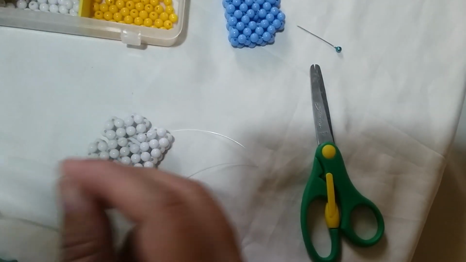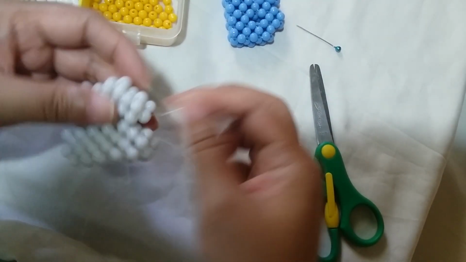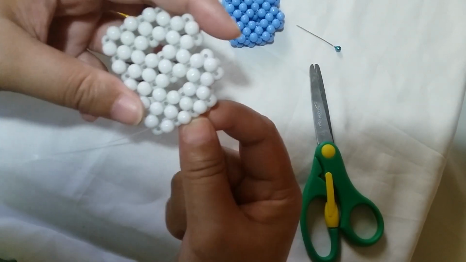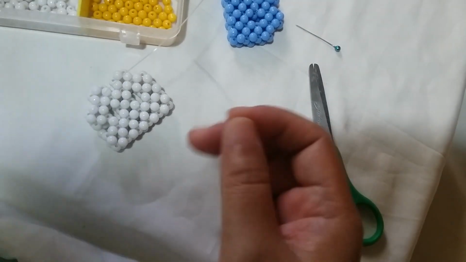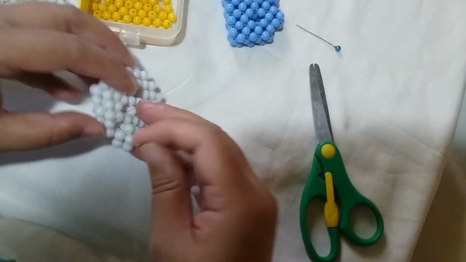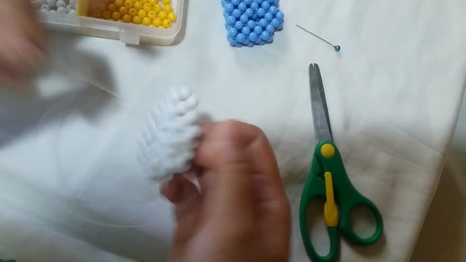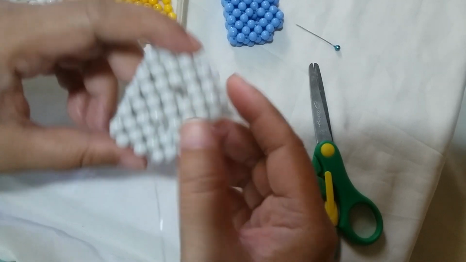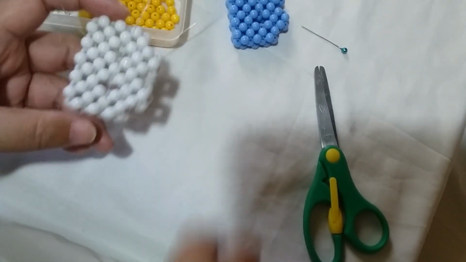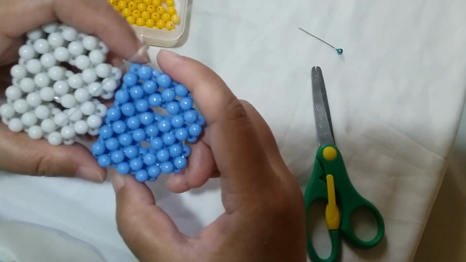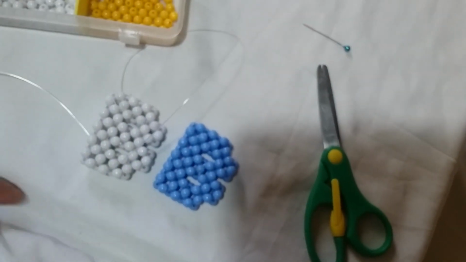Take your first string, put a bead there, and then go the opposite. Insert it to the other side so as to fill the gap. Take your other string, put a bead there, and fill in the other side with the gap. So now we have the letter B, and it's supposed to look like this. The holes are not really visible, but that is how it should turn out.